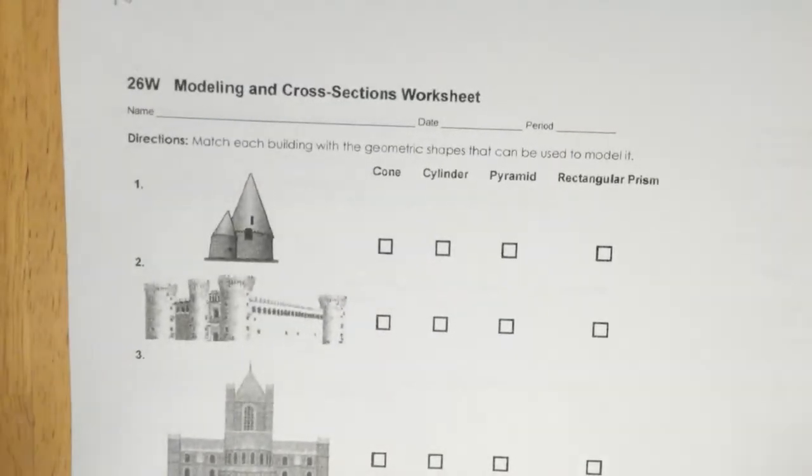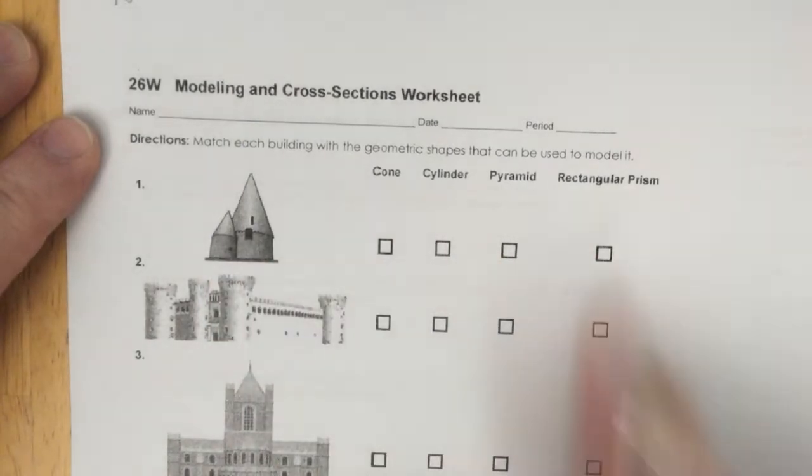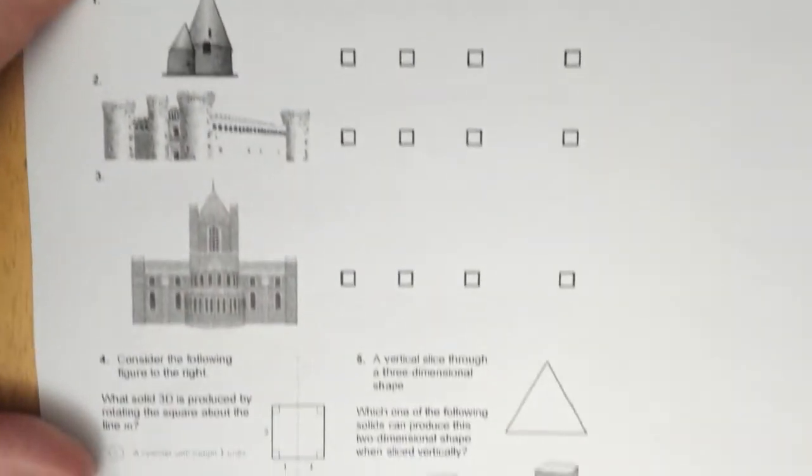All right, so for page 26, it's pretty simple. What shapes do you see here? You can click on those.